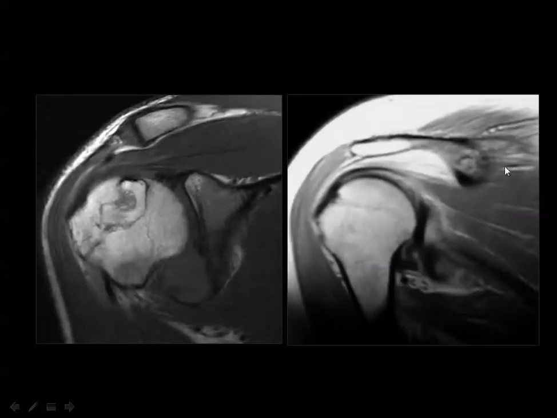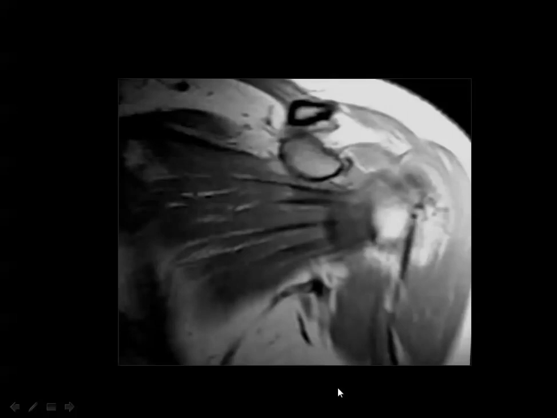Then once more, this is the spine of the scapula characterized by the inferior protrusion, and this is the infraspinatus tendon. But here you can identify the acromioclavicular joint. Then this will be the supraspinatus muscle, and this is the tendon. Both the supraspinatus and infraspinatus tendons insert into the greater tuberosity.